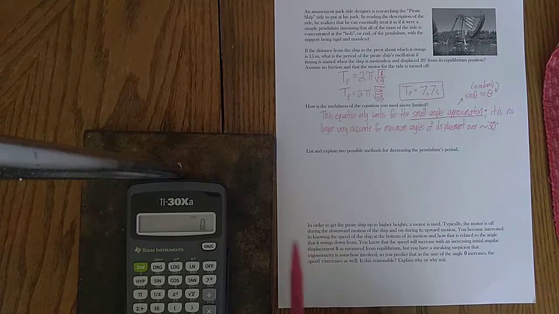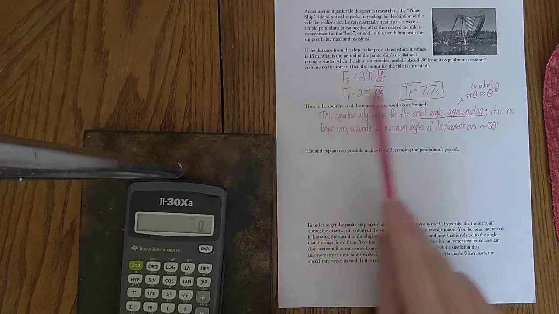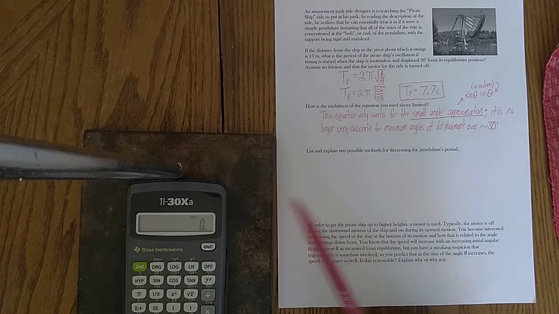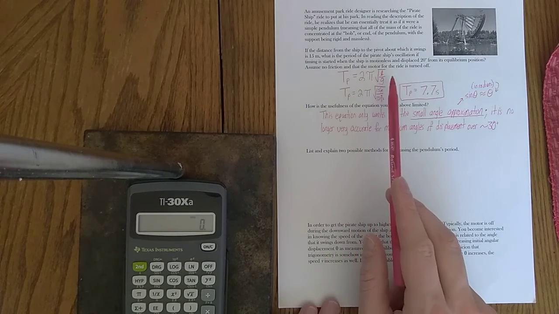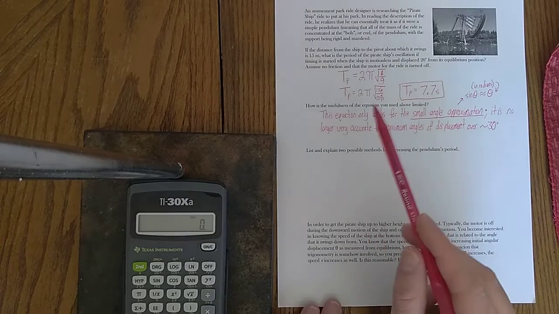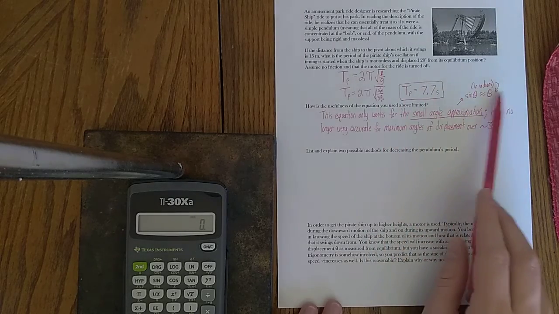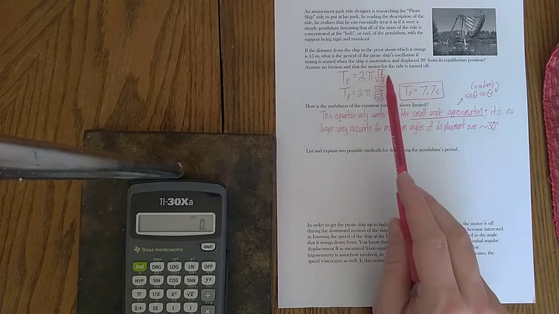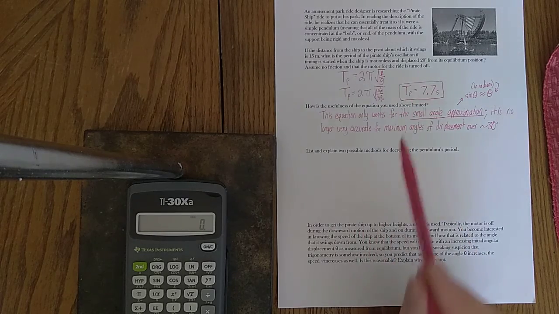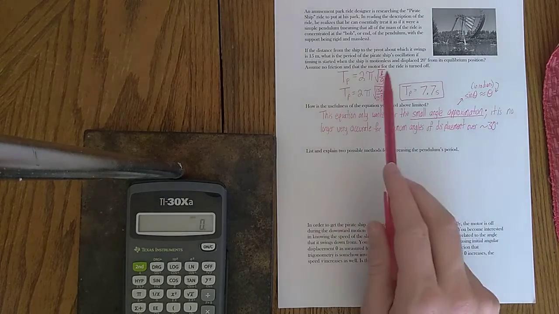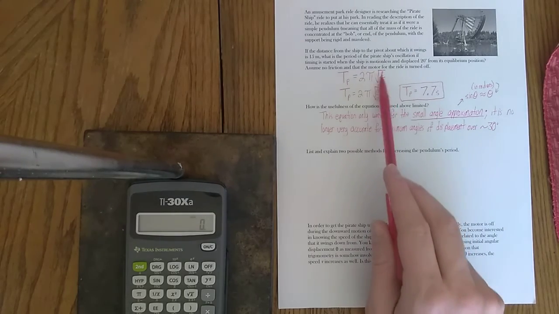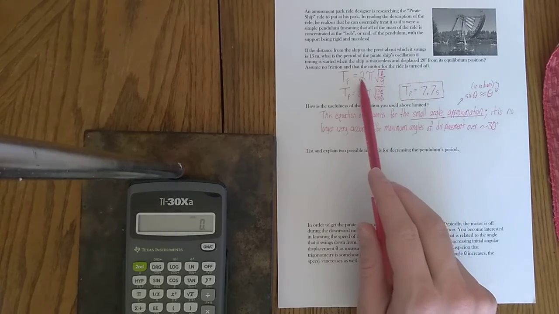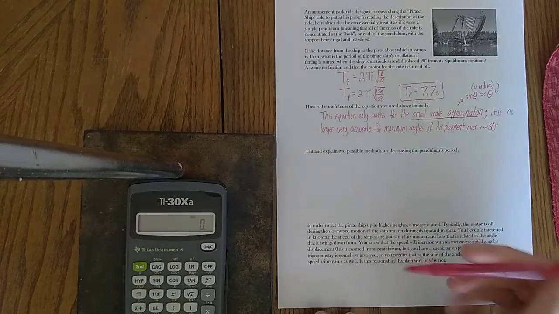All right, list and explain two different possible methods for decreasing the pendulum's period. Well, let's just look at our equation. How could we decrease the period? Obviously, you're not doing anything to the 2 or the pi, so that doesn't work. The only things you can do, I guess you could do a third thing, depending on if you're still using small angle approximation, but the two that I'm most concerned with are somehow changing L or changing g. If we want to decrease the period, we definitely should decrease L. It's on the top of this fraction. If you decrease L, this fraction and the square root that's around it will go down. Multiplying by 2 pi is still going to be smaller than it was before.